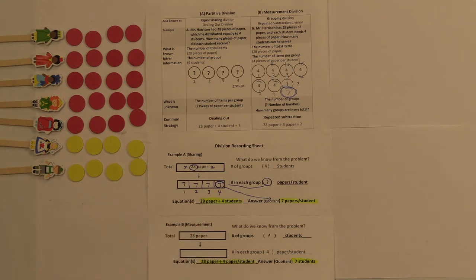So I know the total. Your total is always 28 for this problem. And I know the number in each group. So I can use 4 for one group and another 4, and I can count 4, 8, 12. So I can go a little more: 16, 20, 24, 28. So I counted up to 28. I need to find out how many groups. So this is not my answer because I already know it from the problem, per group, but I need to find out how many groups are together. So I can count how many groups there are: 1, 2, 3, 4, 5, 6, 7. So what is my answer? 7 groups, which is 7 students. That is my answer.